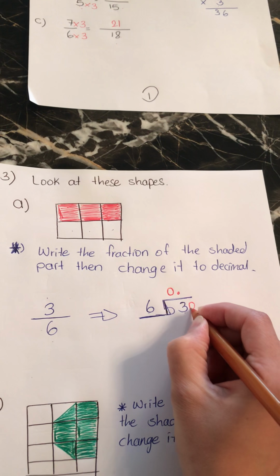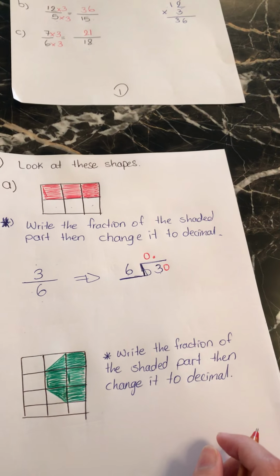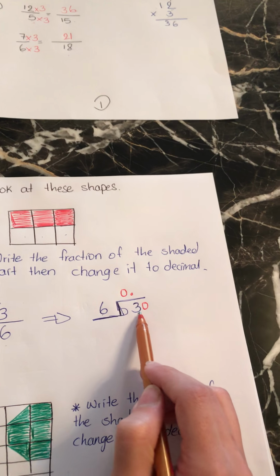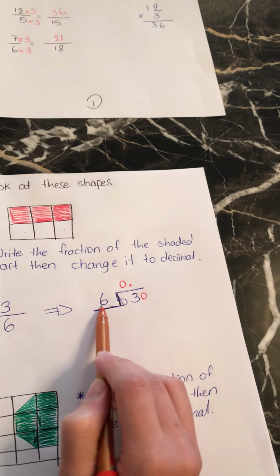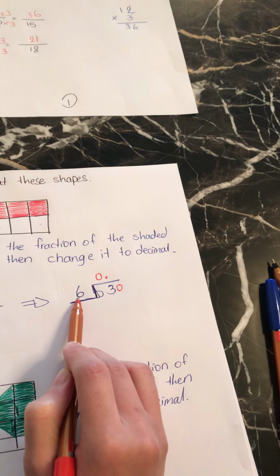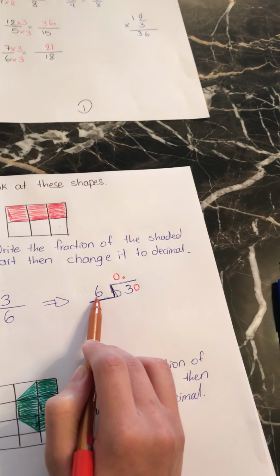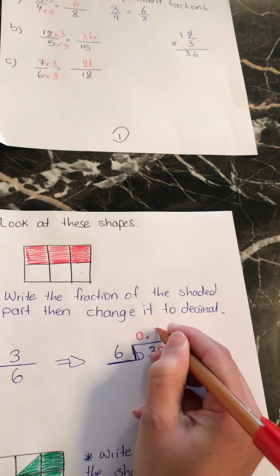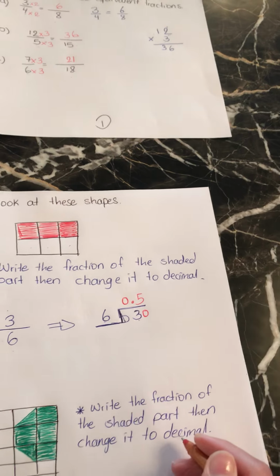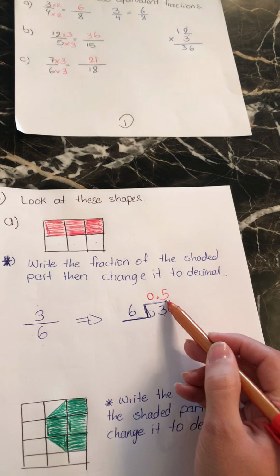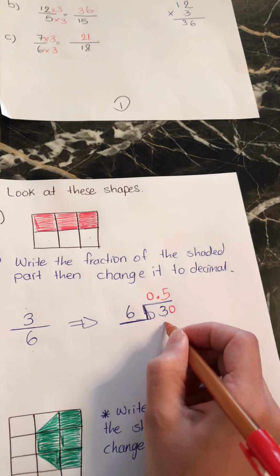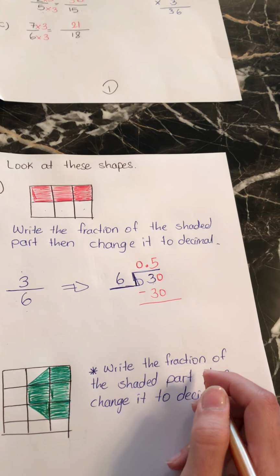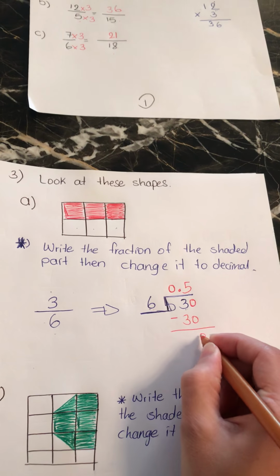Then add a 0 to the 3. In 30, how many 6 do I have? What number times 6 is equal to 30? 5. 5 times 6 is 30. You will minus these two numbers.